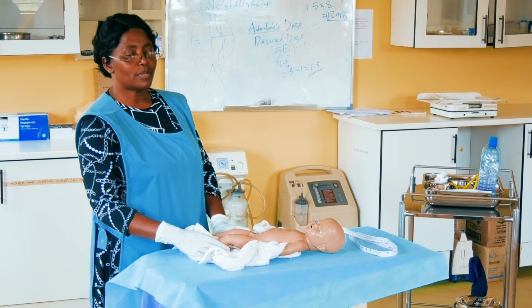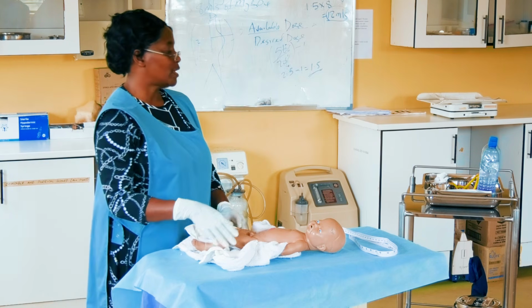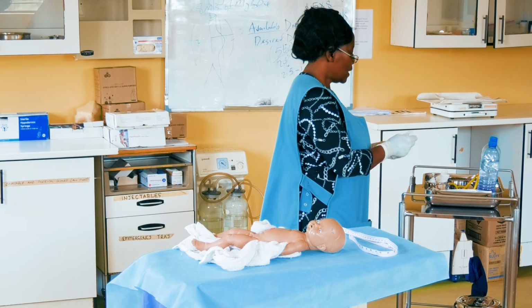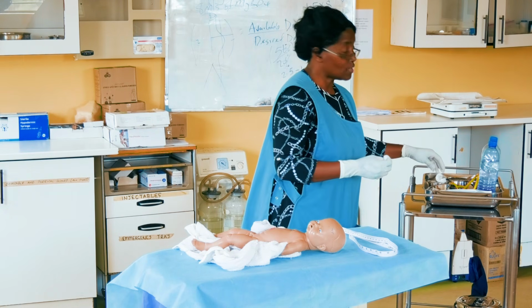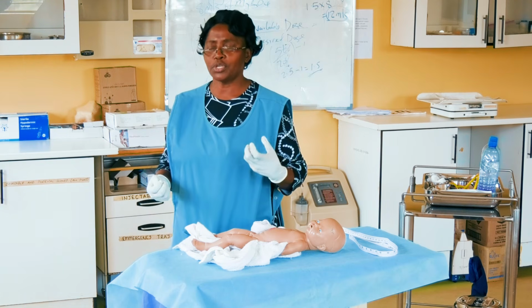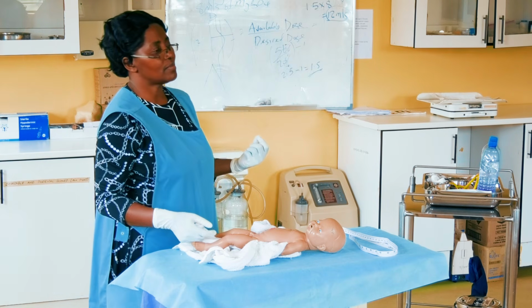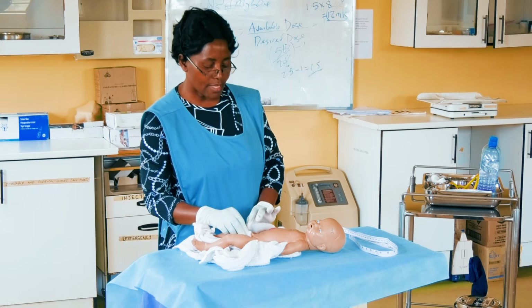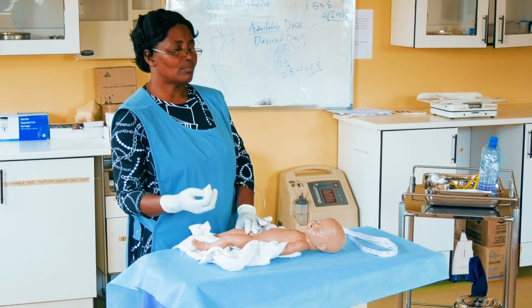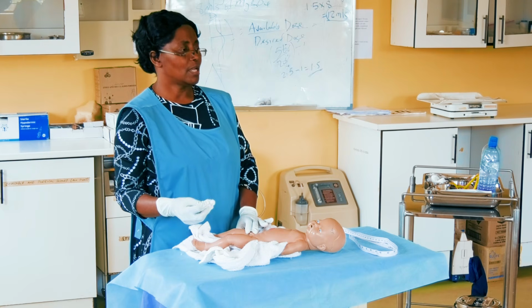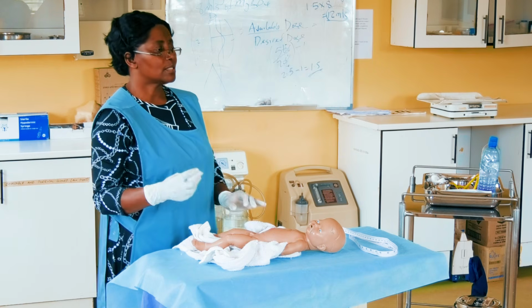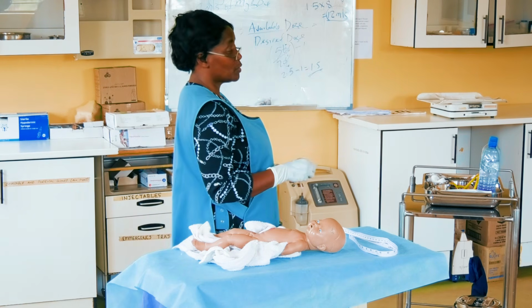If it is a female baby, normally you may get a swab, okay? After you get the swab, in the first 24 hours, due to the withdrawal of the hormones that the baby was receiving from the mother, you may find that as you swab there could be some mucoid blood-stained discharge, which we call pseudo-menstruation. It is normally associated with the female babies.